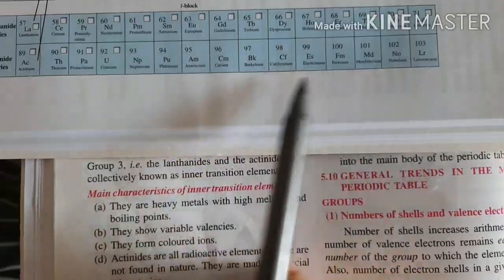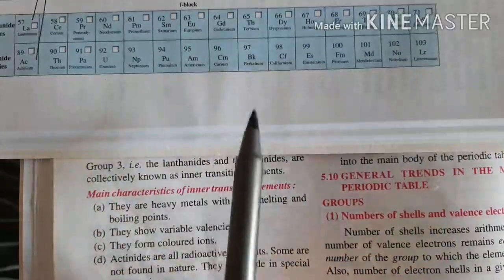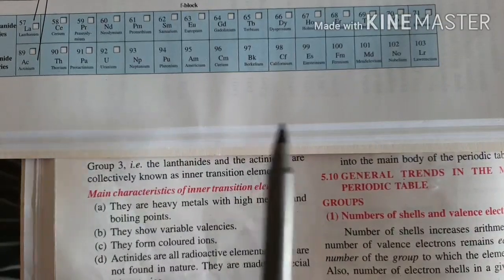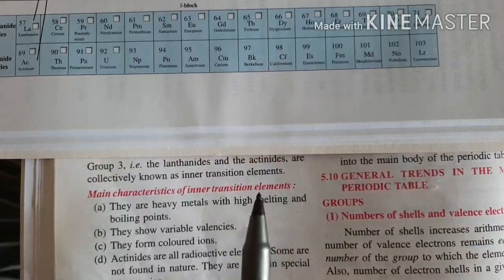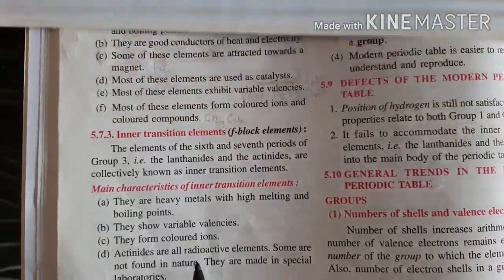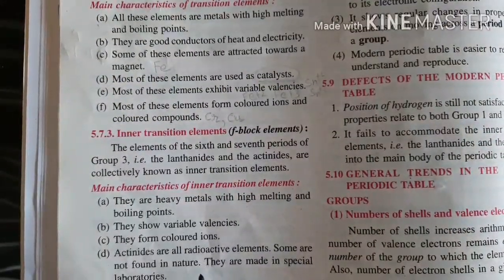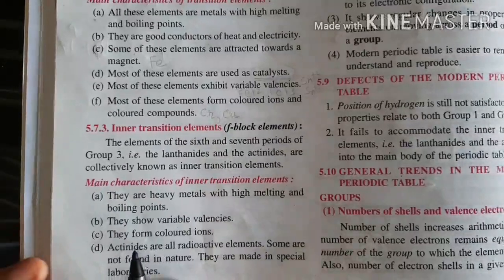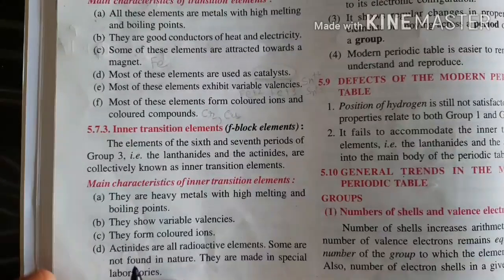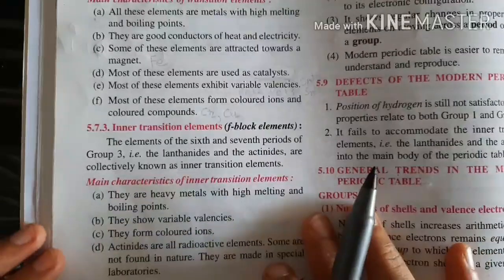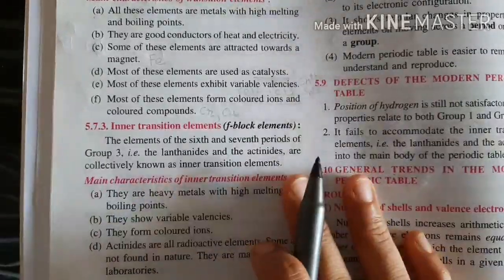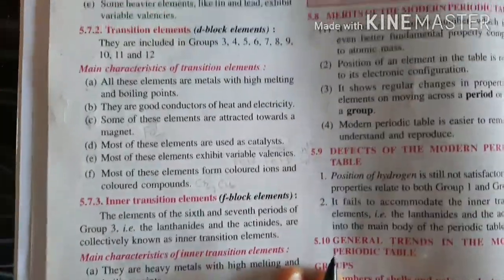Some of the elements are not found in nature; they are man-made, made in special laboratories. Out of 118 elements, 93 occur naturally and the remaining are produced in a laboratory. I hope you understand till here.